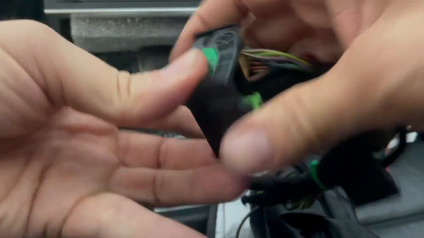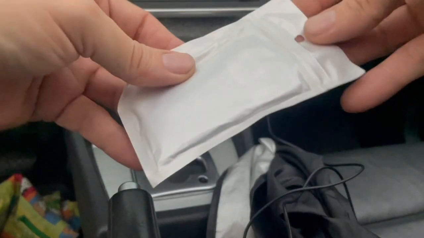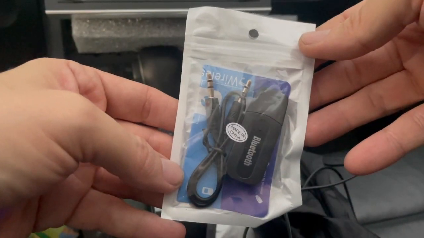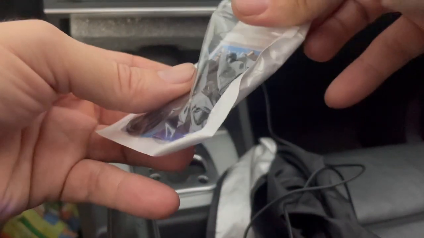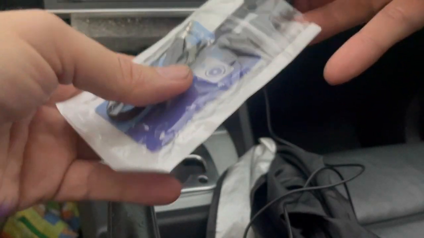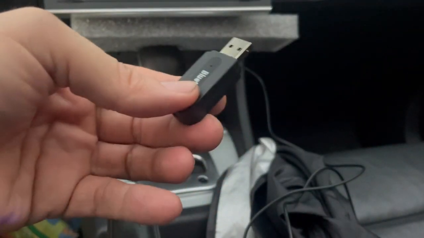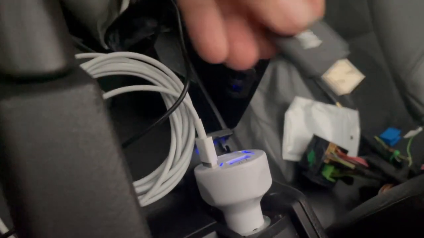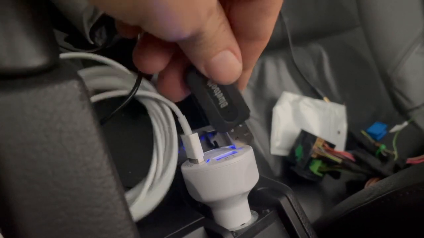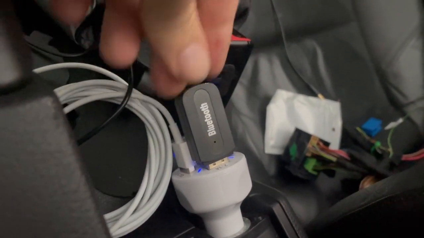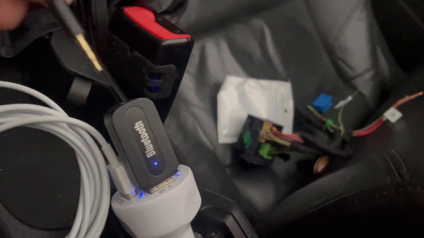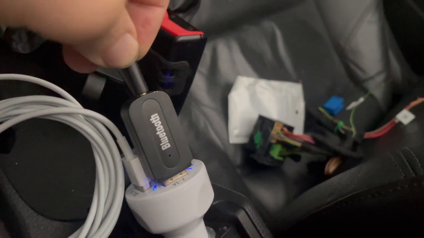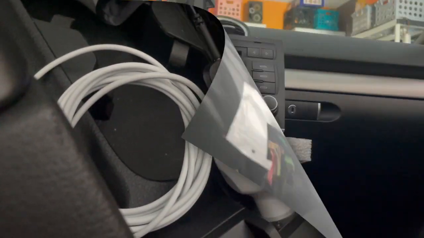All right, so now that we have the radio back in place, sort of, I bought this thing from eBay, as I showed you before, this Bluetooth transmitter. So what I'm gonna do is I'm gonna connect it here to this adapter that I also bought on eBay, this 12-volt lighter adapter. So let's plug this in here. There you go. And then just connect the other end of my 3.5 millimeter cable. And let's test it out.